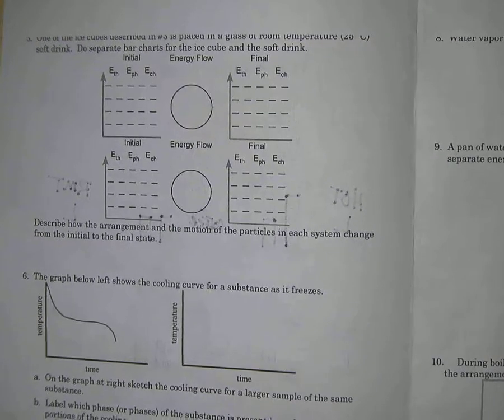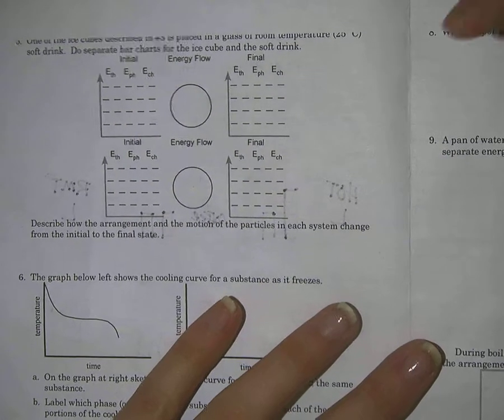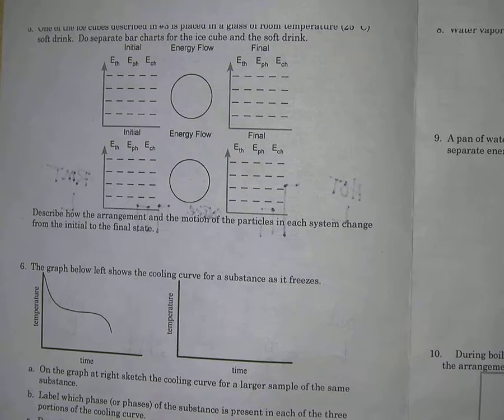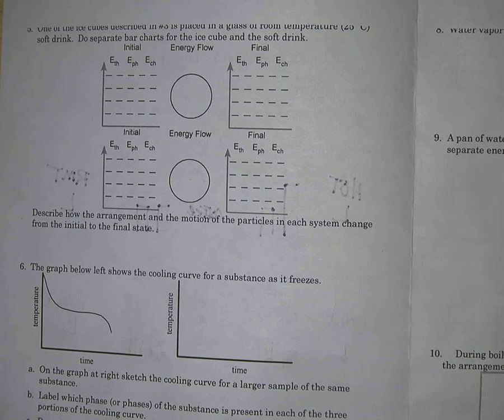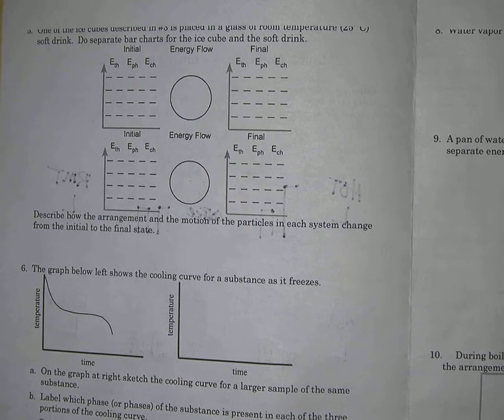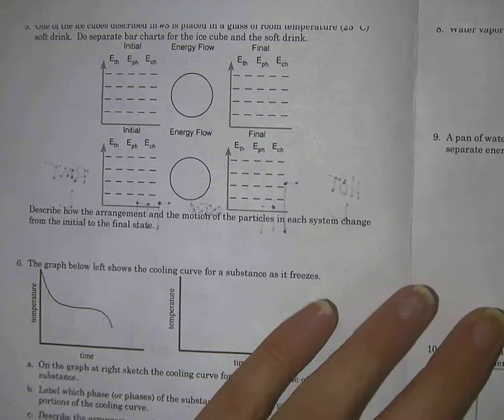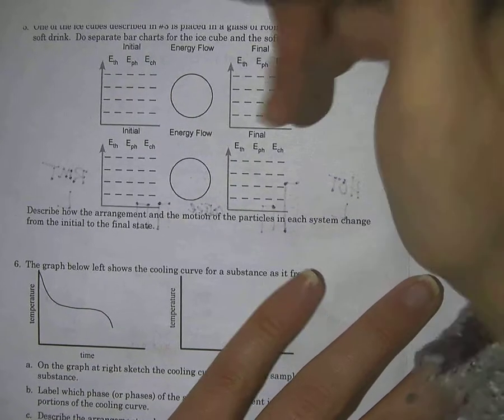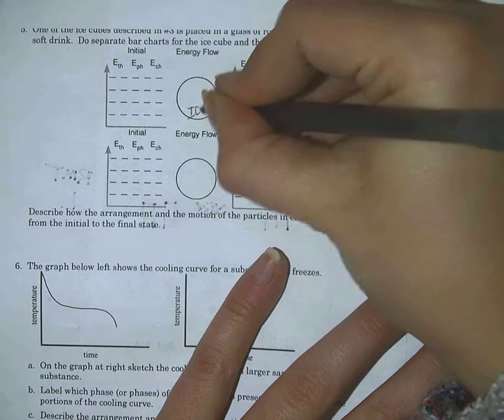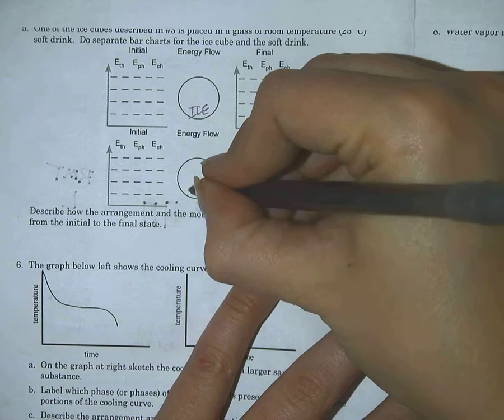Okay, number 5. One of the ice cubes in number 3 is placed in a glass of room temperature soft drink, but we're going to make 2 different charts for this. So we're actually going to start with the ice, and then we're also going to look at the drink separately.